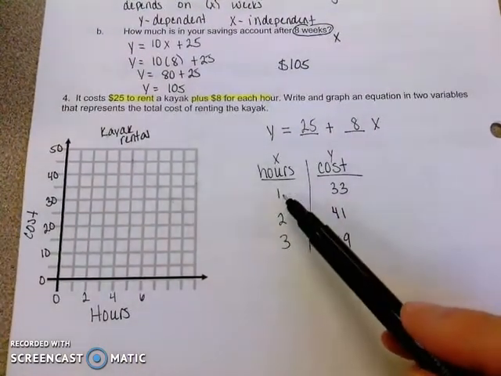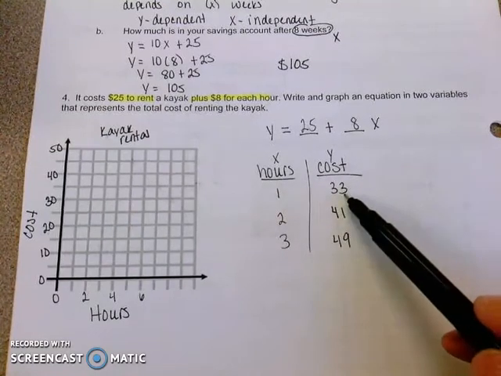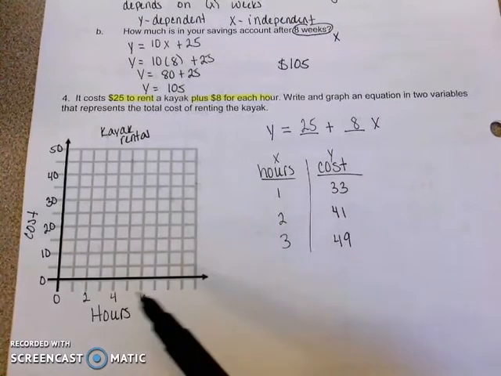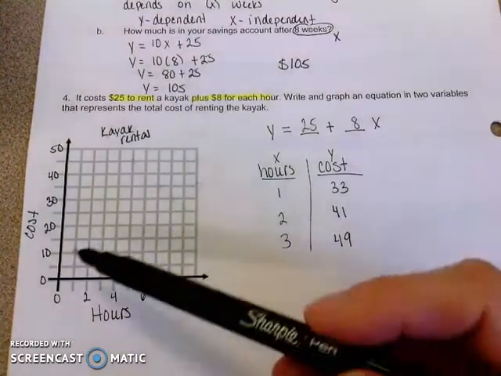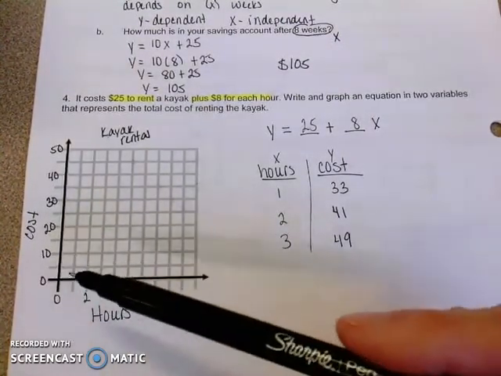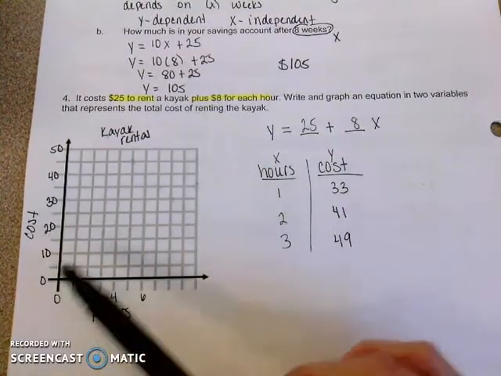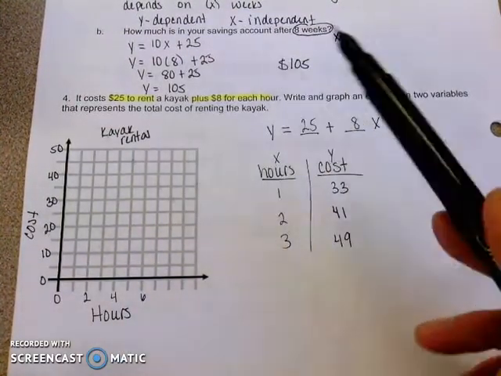Okay, so I have my table set up. If I rent that for 1 hour, it's going to be $33. For 2 hours, it's $41. For 3 hours, it's $49. So I just counted by ones for hours. I counted by fives for the cost. There's not a super obvious way to do it, so some people might have counted by 8 or 10. So I just went by fives. So your points, your ordered pairs, will be somewhere in between.